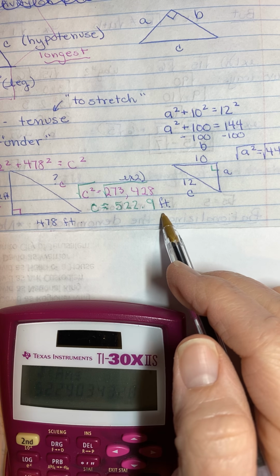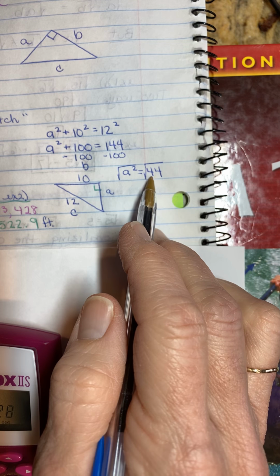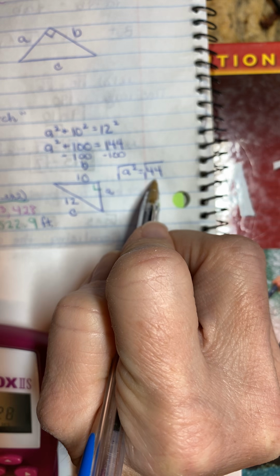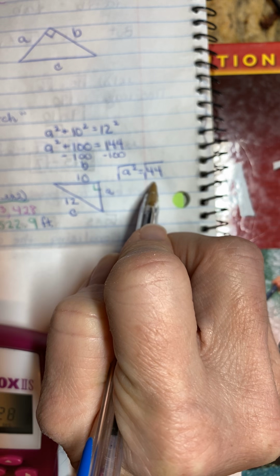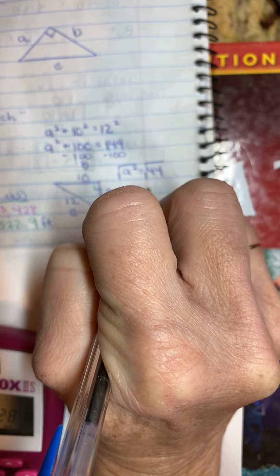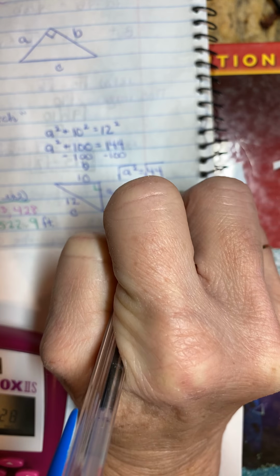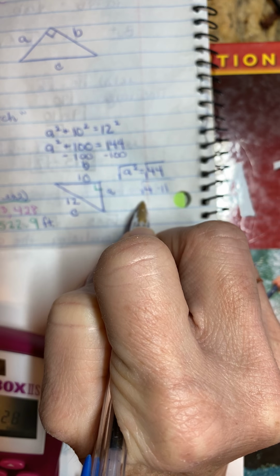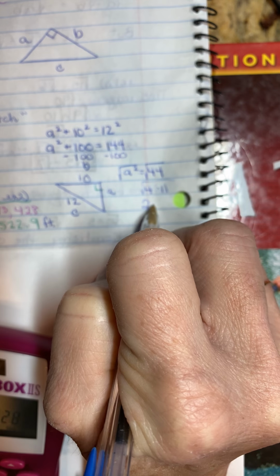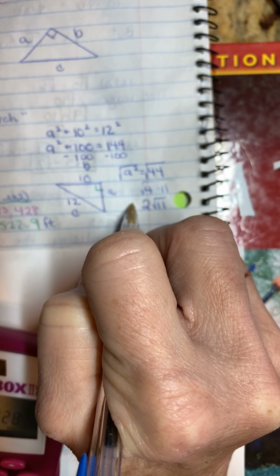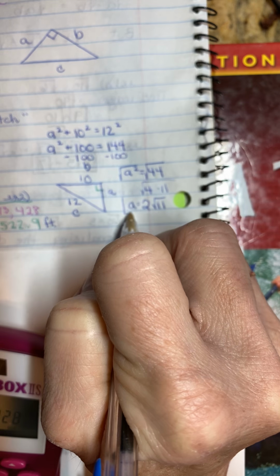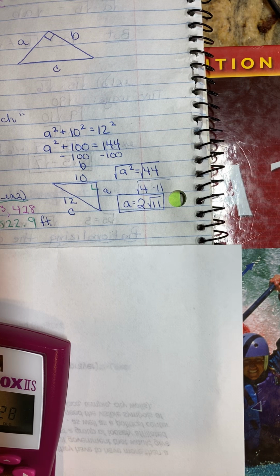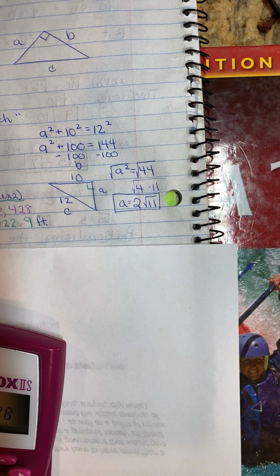This is an irrational number. But over here, let's just write this as an exact number. So if you remember 44, what's a perfect square factor of 44? That's 4. 4 times 11 is 44. And we can take the square root of 4, which is 2. 11 is a prime number, which means it can't be broken down anymore. And anyways, we know exactly A, the length of this leg, is 2 times the square root of 11.